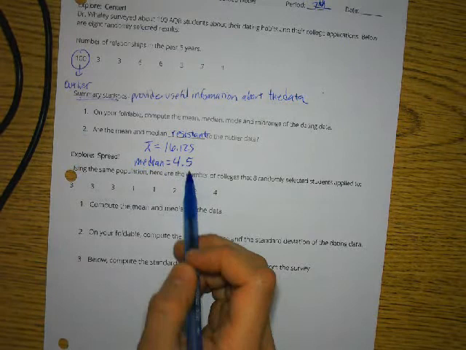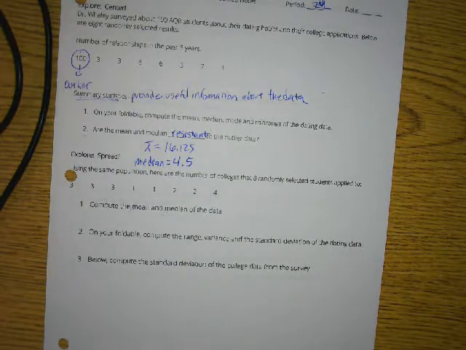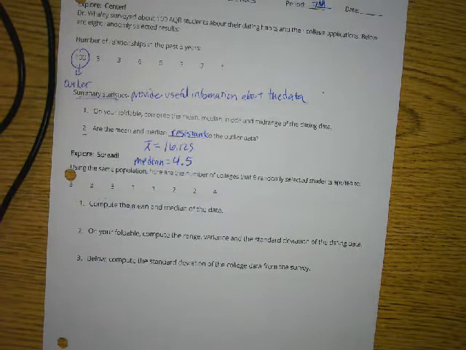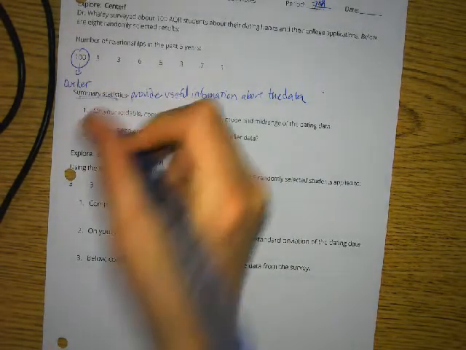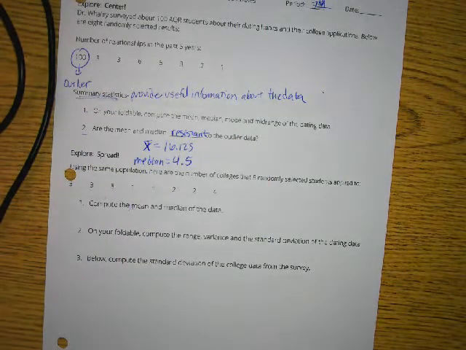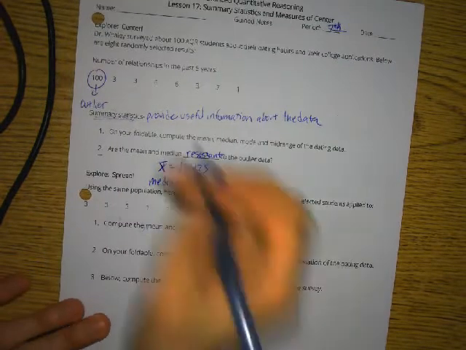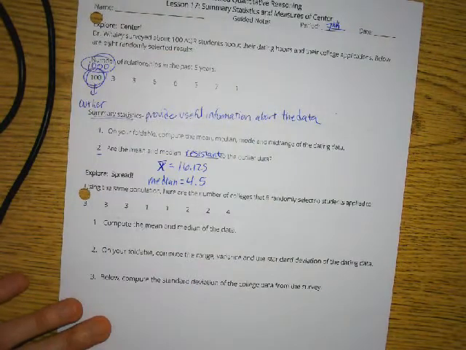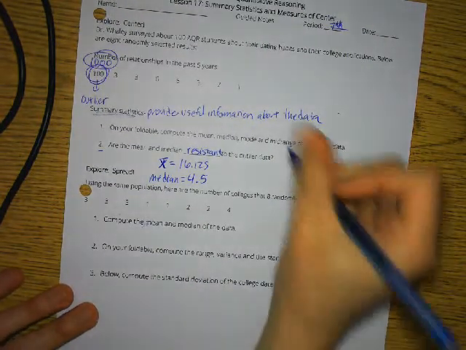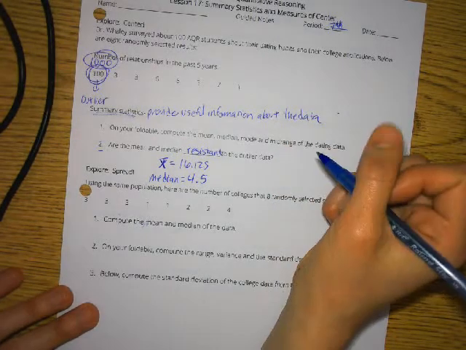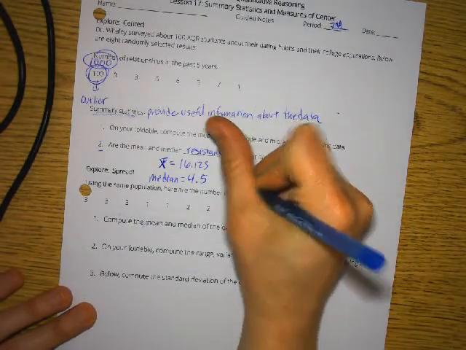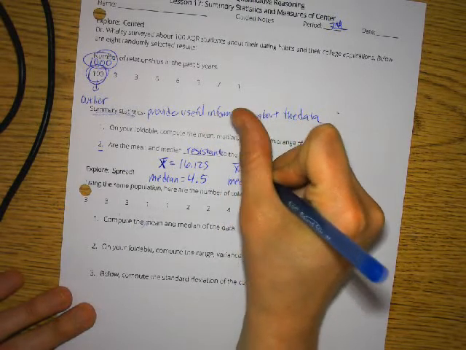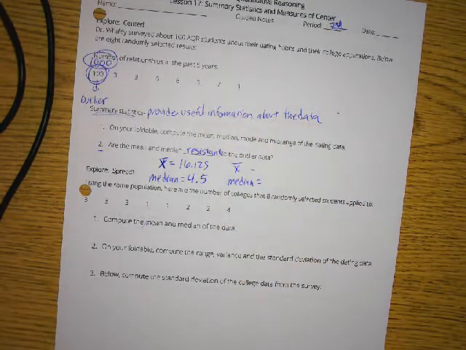Which one of these was more greatly impacted by the outlier, the mean or the median? The mean. All right. What if I changed this number from 100 to 1,000? I want you to work at your table with your elbow partners and find the new x bar and the new median. I'm going to give you just a minute.